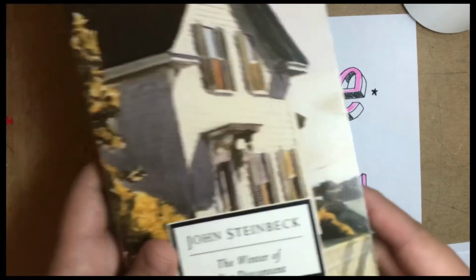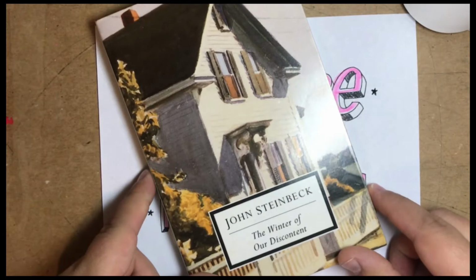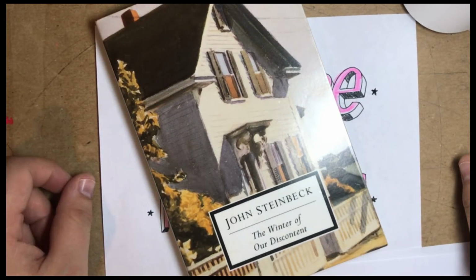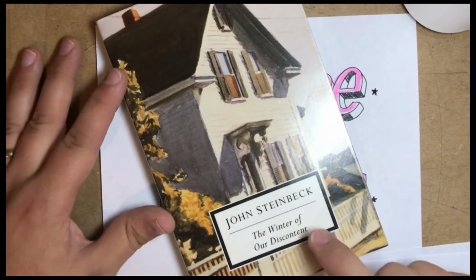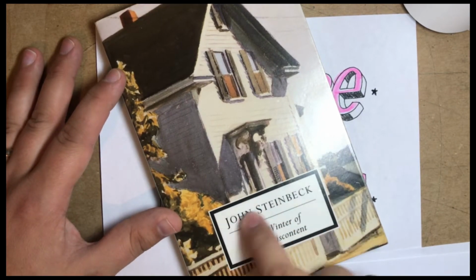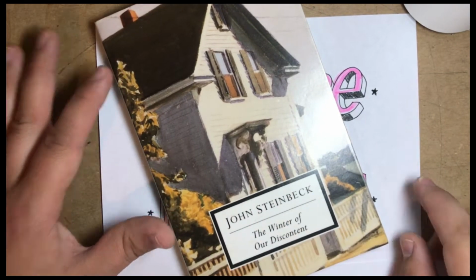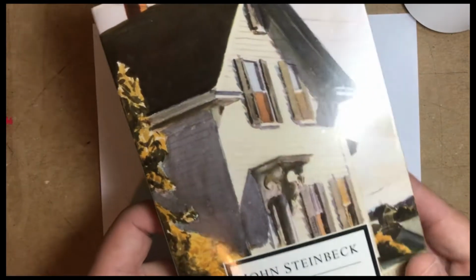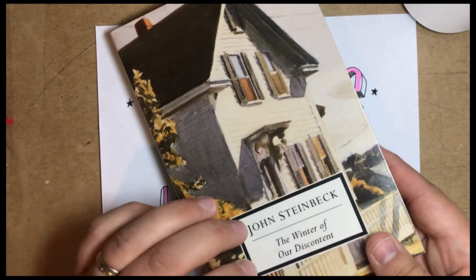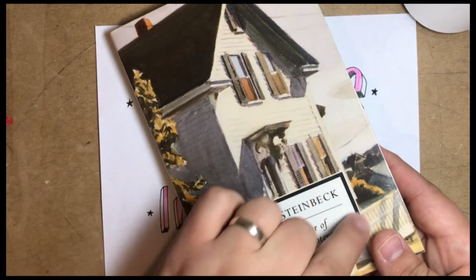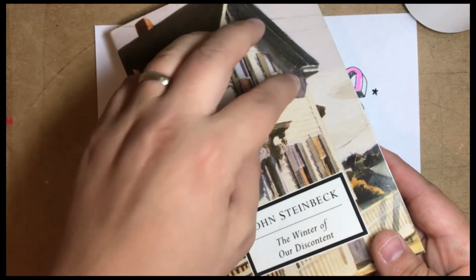Different type of integration here. John Steinbeck's The Winter of Our Discontent. They used a painting and they chose the area where they were going to put the author and title. Gave it a little box. You would say maybe that's not integrated, but they planned out where this would be, the location of it, and arranged it with the painting as well.